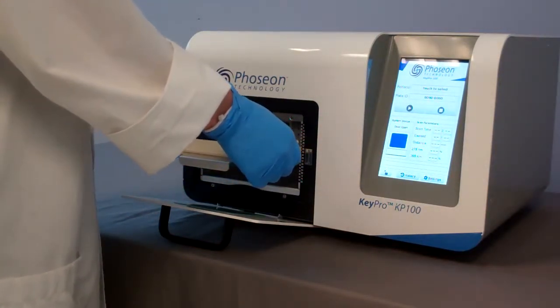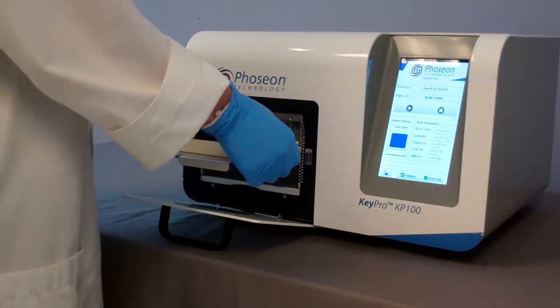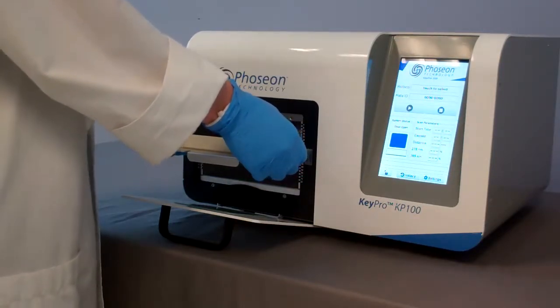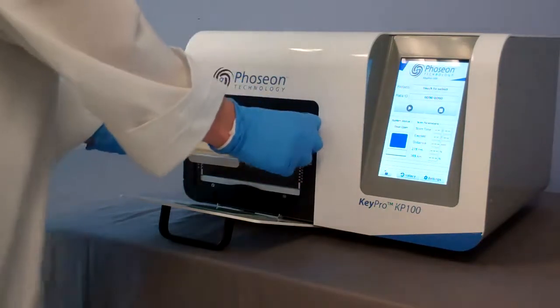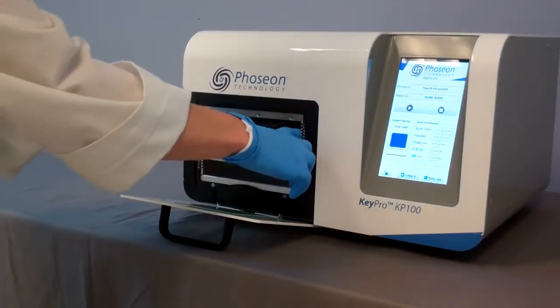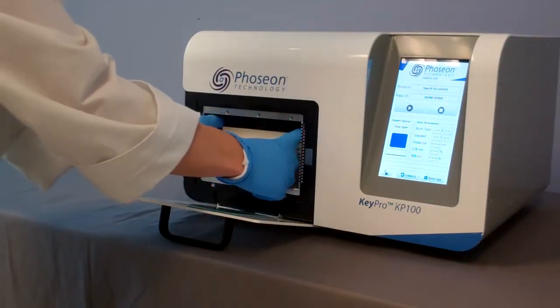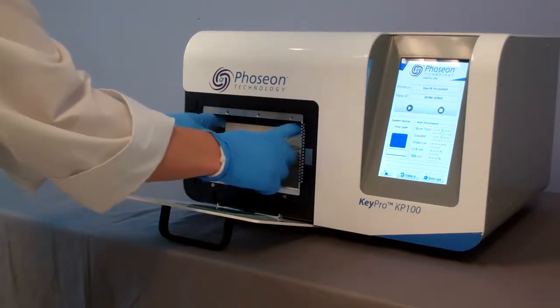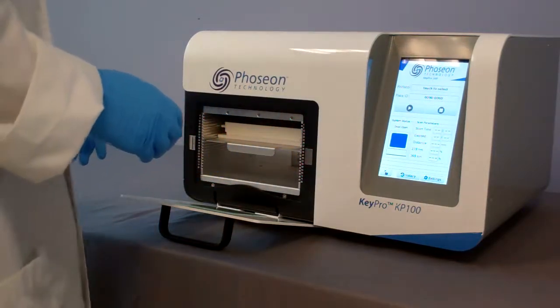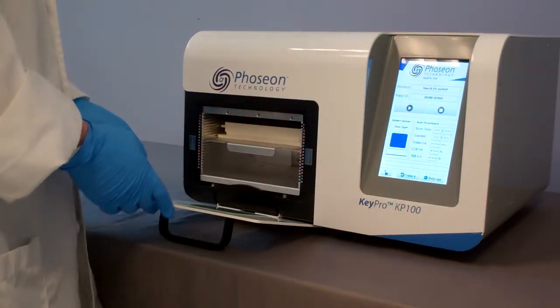Press down on the wings of the top section of the tray so that the top of the microplate is below the top of the chamber. Then push the shelf and the microplate into the chamber until the shelf is fully inserted, making sure the alignment guides stop against the back of the chamber.